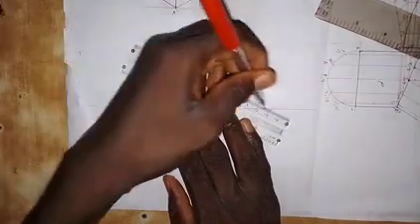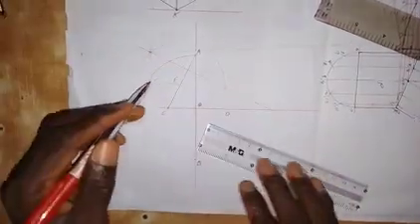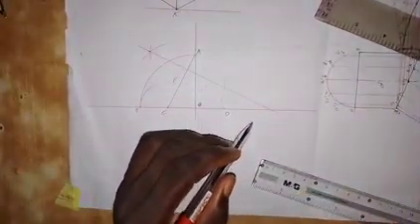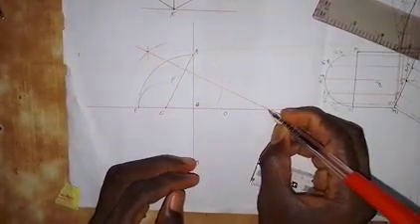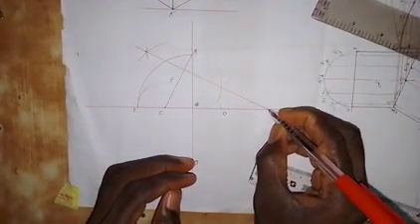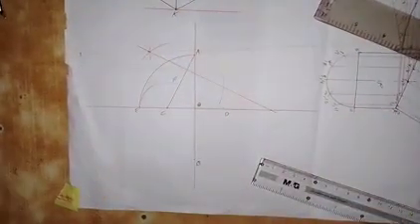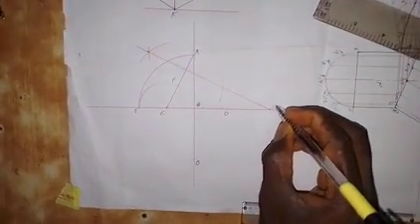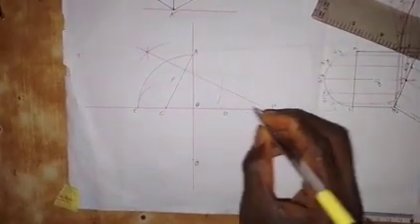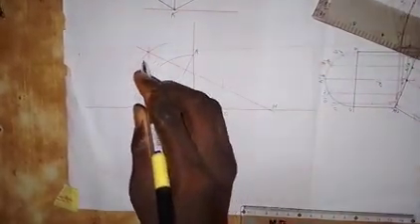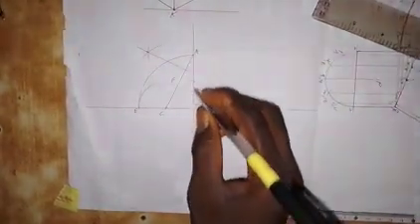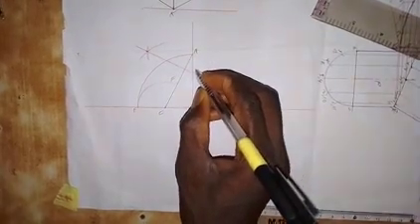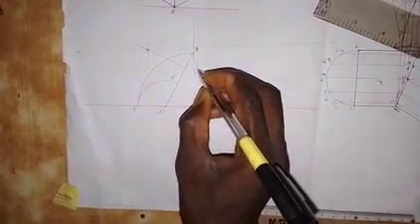This bisector touches line AC at this point, which I'll call point H, and where the bisector touches line AB, this is point G.